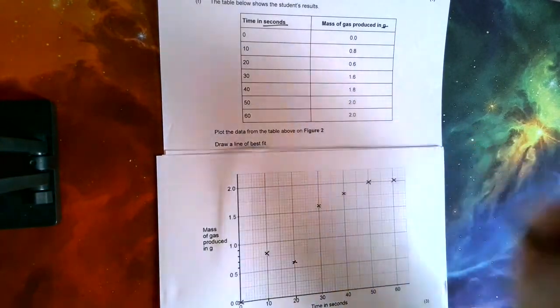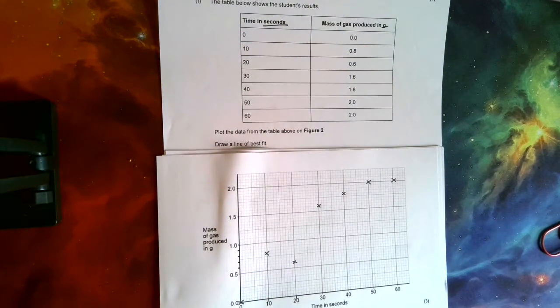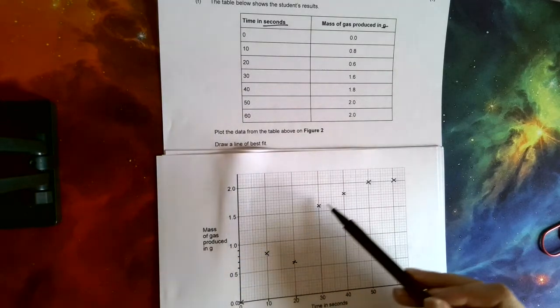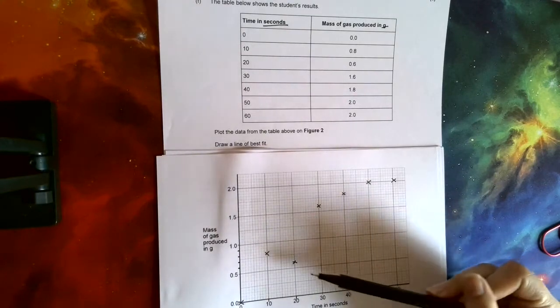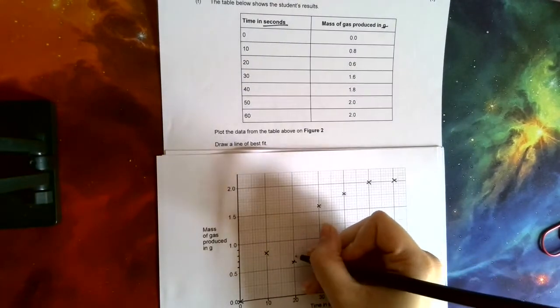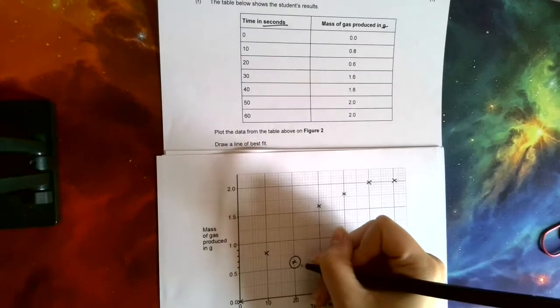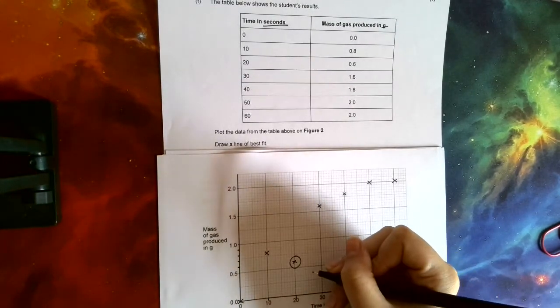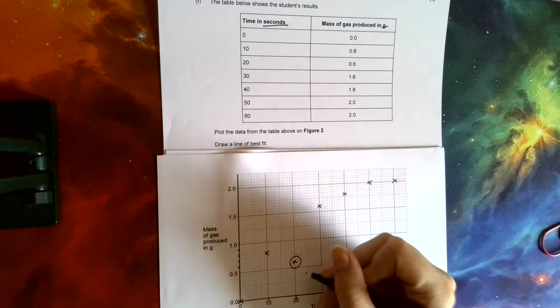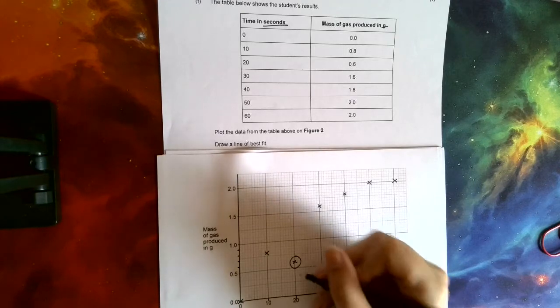Now, looking at this, I can tell that there must be an anomaly. Okay, the reason I can tell there's an anomaly is because all these points fit a pattern except this one here. So this makes me think that this one here is an anomalous result. So it does not fit the pattern, and there must have been some sort of mistake or error at this point.